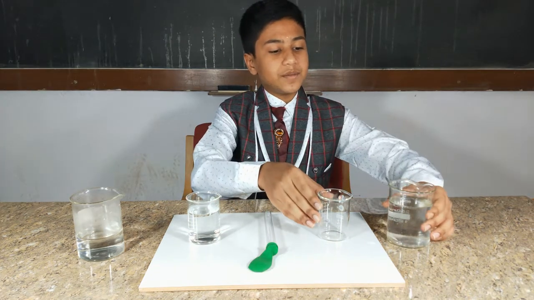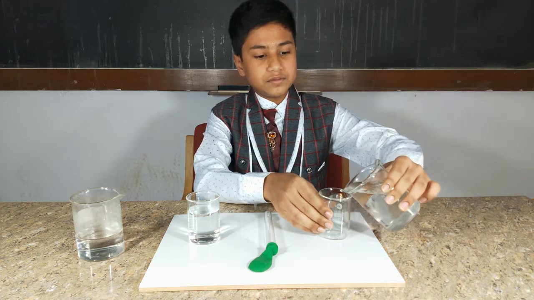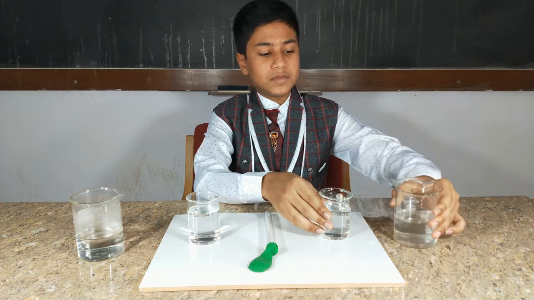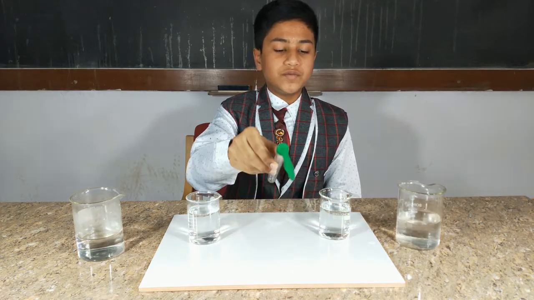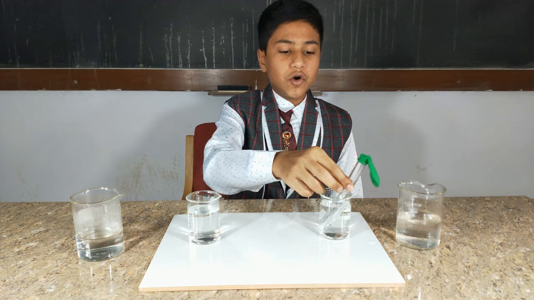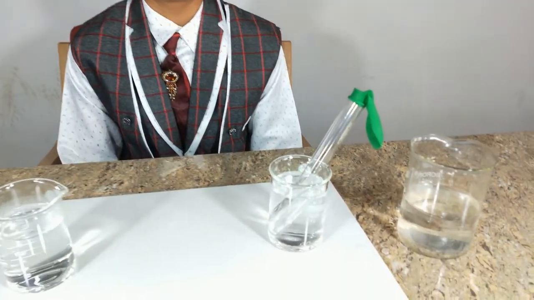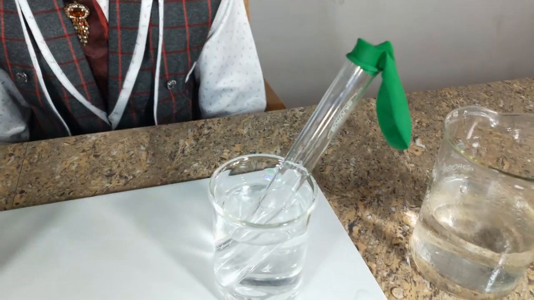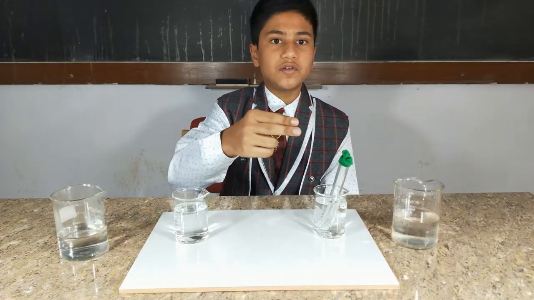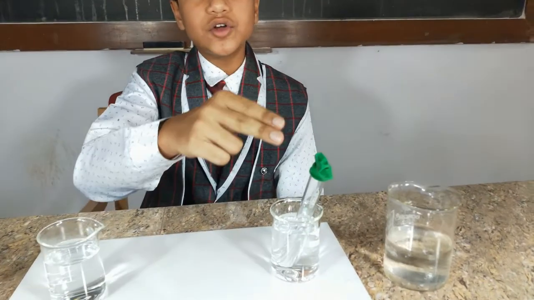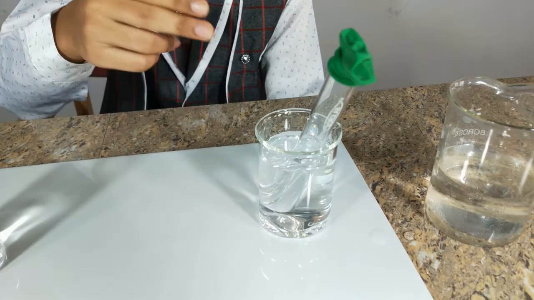After that, take some ice cold water in another beaker, and place the tube with balloon in cold water for 2 to 3 minutes. Observe the change in shape of the balloon. What did you observe? Now the balloon got deflated. Can you guess why the balloon got deflated when kept in the cold water?